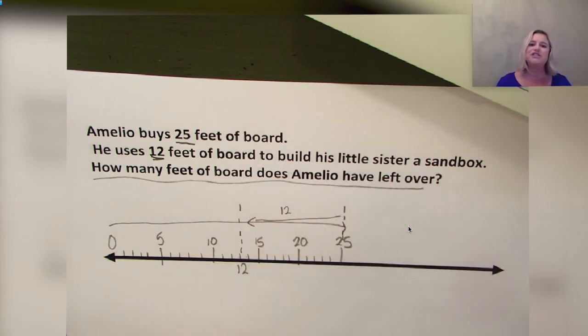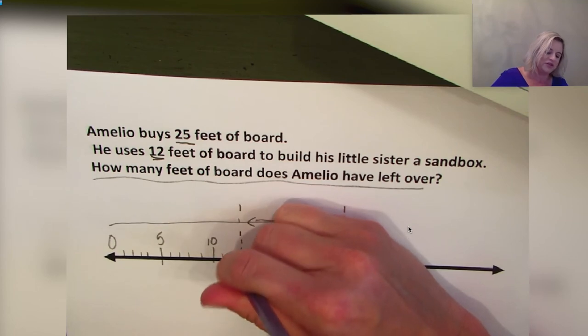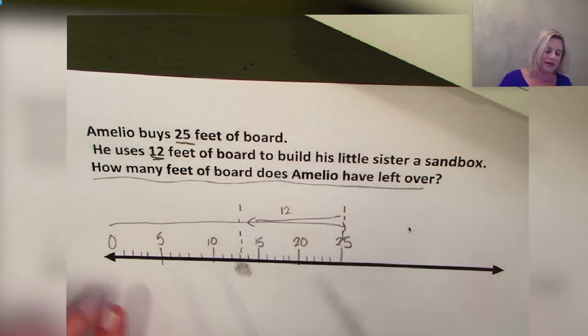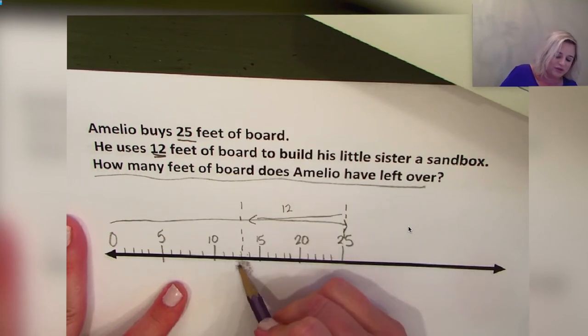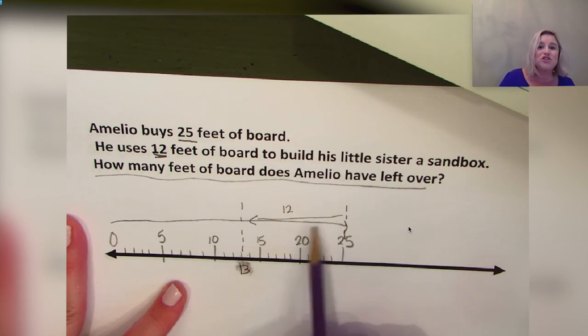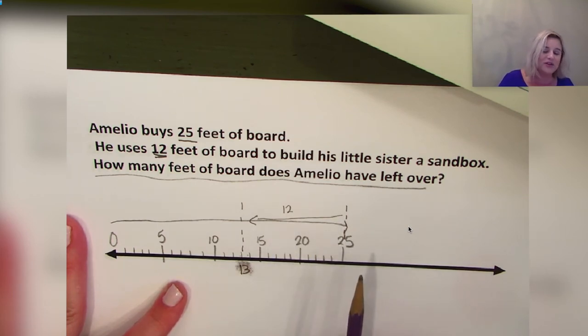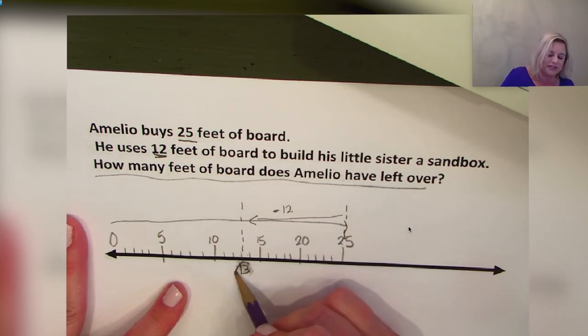But you know what I just noticed? I made a mistake. This is why, boys and girls, you have to be careful and watch what you're doing. If this is 15, this would be 14, and this would be 13. Thank you for catching my mistake. So Emilio had 25 feet of board, and then he uses 12 feet of it to build his sister a sandbox. So we subtracted minus 12. And what number did we land on?